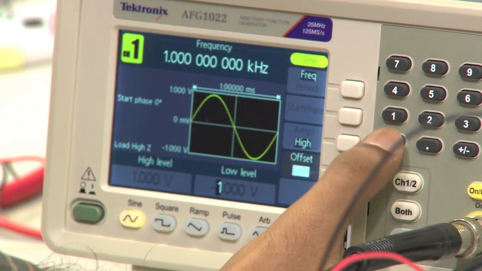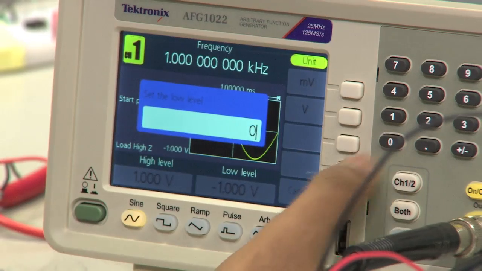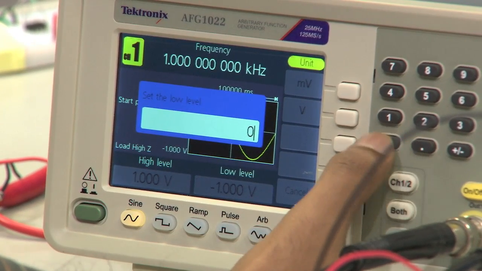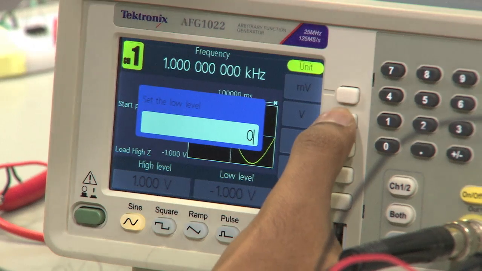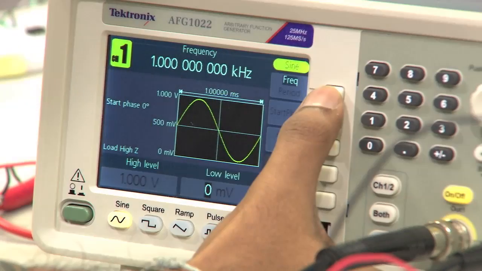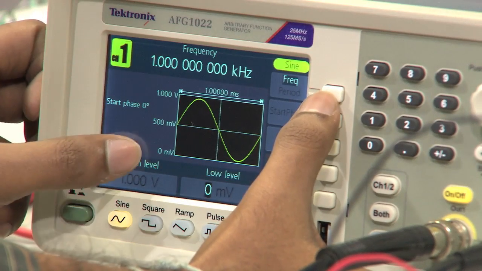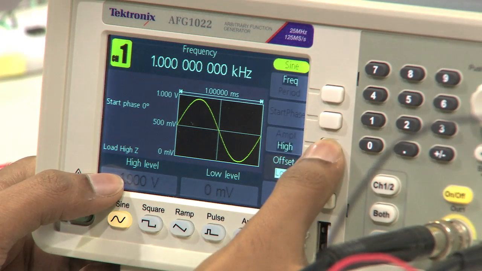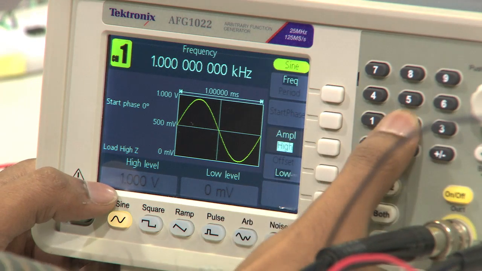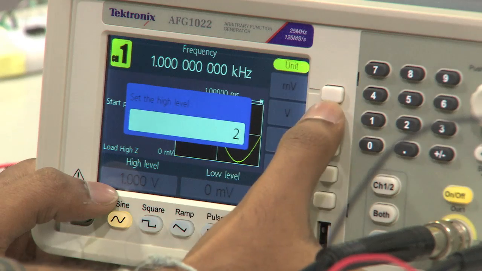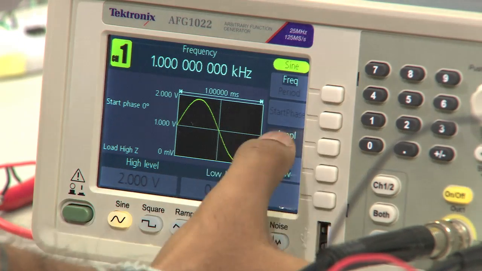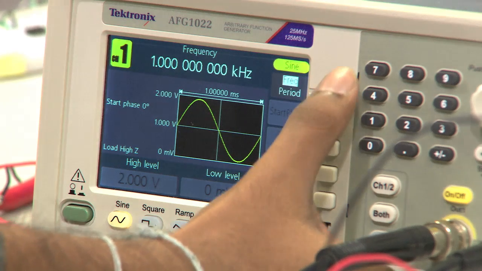What is the input voltage now? Two volts, alright. So, let us see what happens when we apply 2 volts.